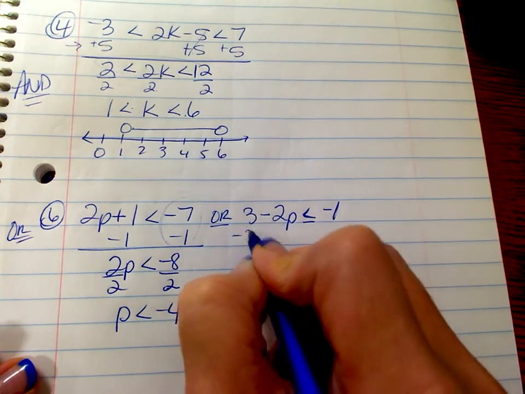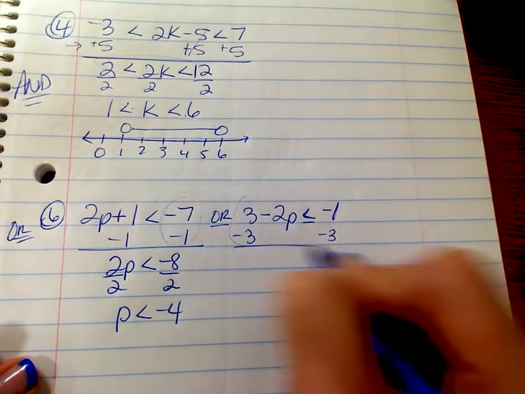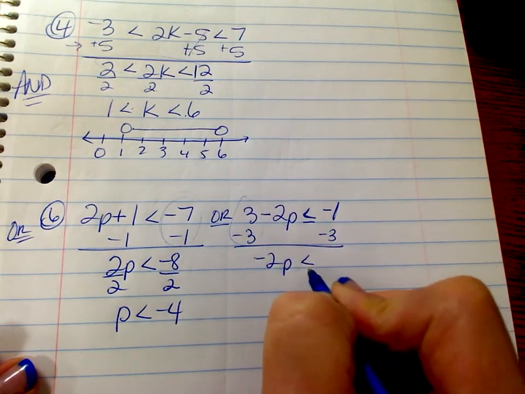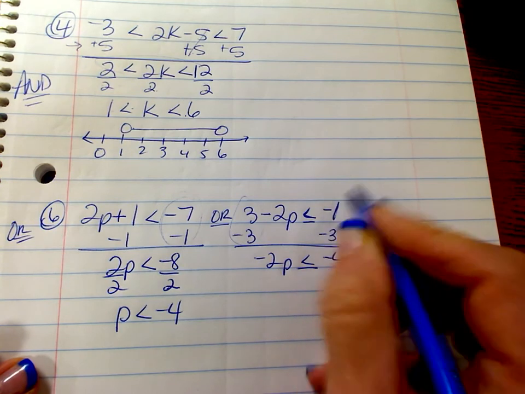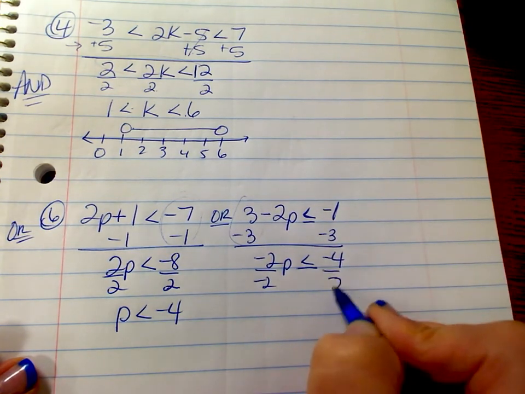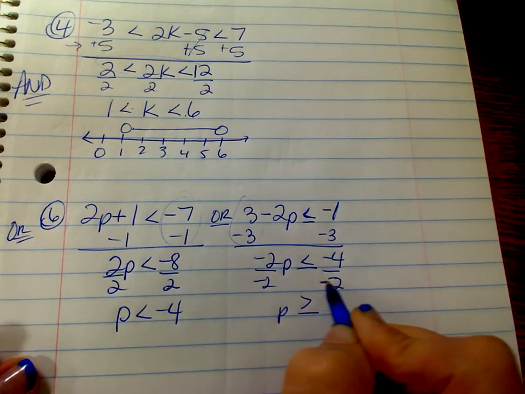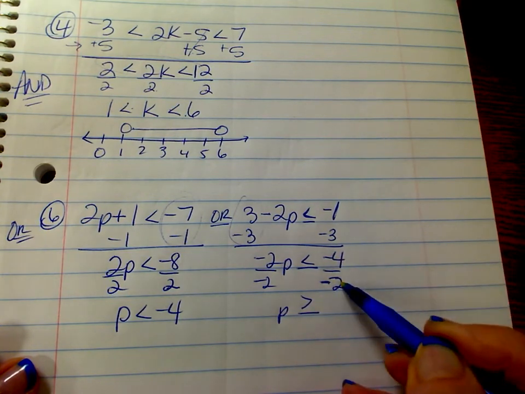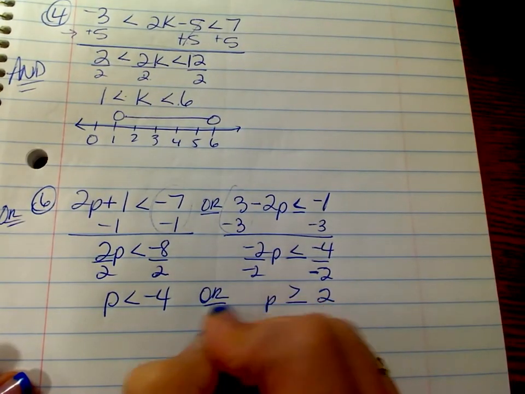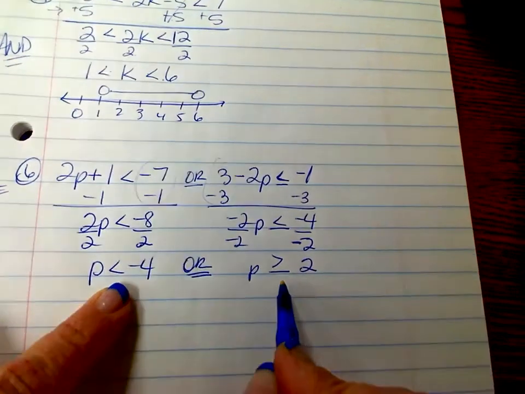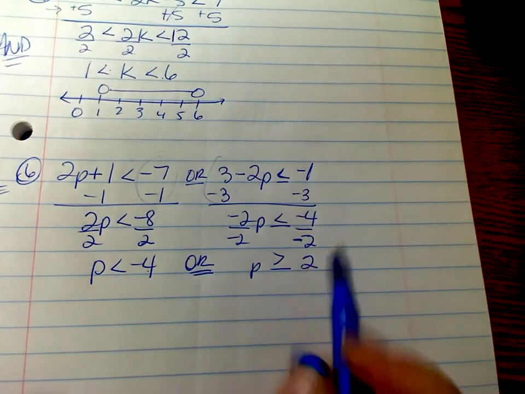Okay, so then I'm going to subtract. Now this is subtracting 3 because that's a positive 3. So subtract 3. Negative 2p is less than or equal to negative 4. Now divide by a negative, so you're going to reverse the sign. Oops, make sure your negative goes with it. Negative 4 divided by negative 2 is a positive 2. Make sure you write the or there, and make sure it makes sense. Okay, so your numbers are negative 4 and positive 2.